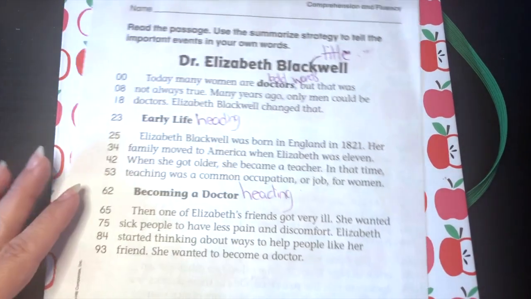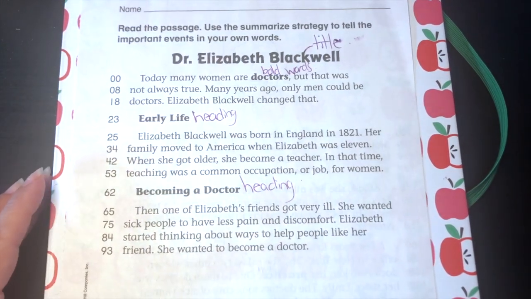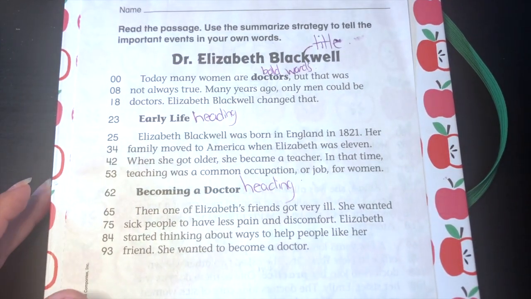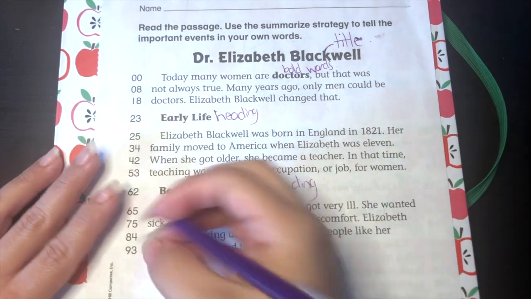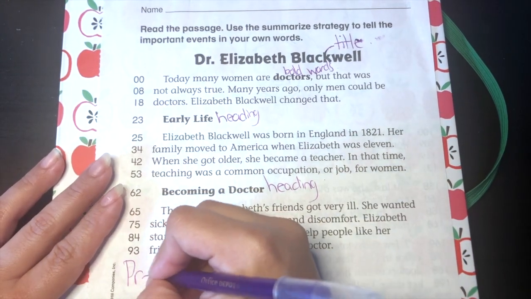So, based on this, the title says Dr. Elizabeth Blackwell. I see her early life, becoming a doctor. I see a lot of bold words. So I feel like I'm ready for my prediction.